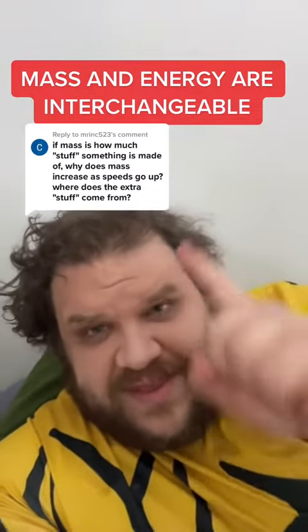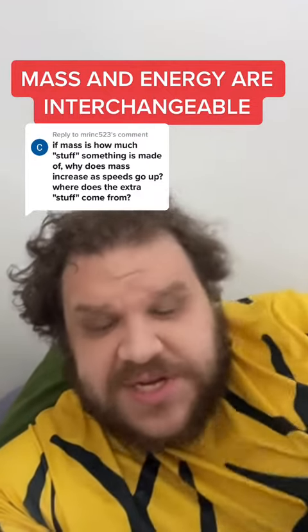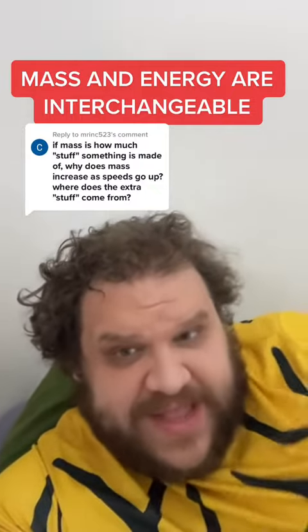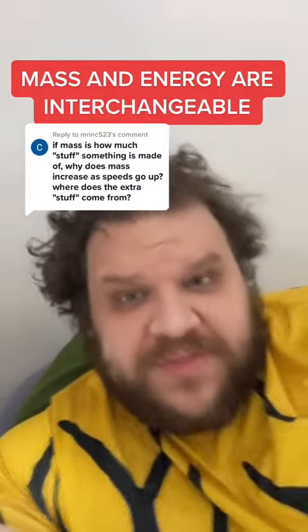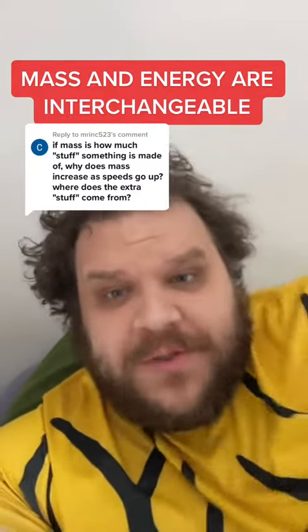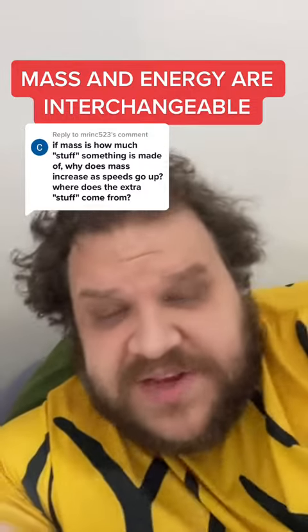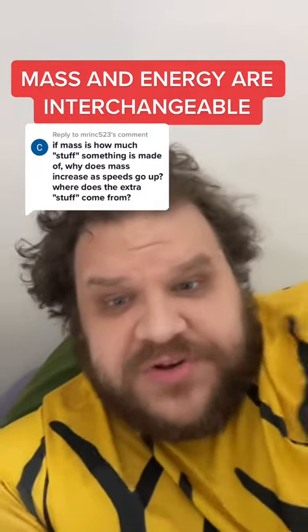E equals mc squared. This very famous equation makes a relationship between mass and energy. An equivalent amount of energy is equal to mass times the speed of light squared, which also means that mass is equal to energy over the speed of light squared. This is called mass-energy equivalence. Essentially, mass and energy are interchangeable.